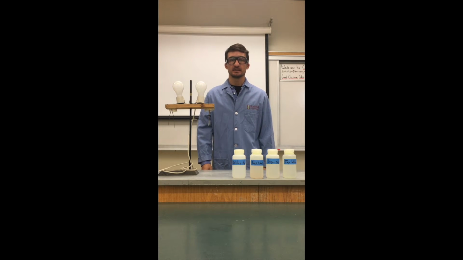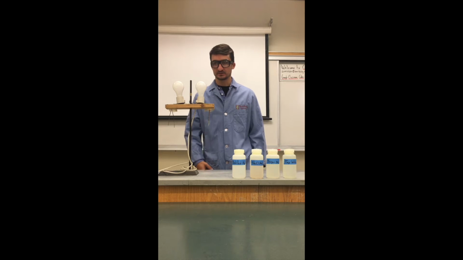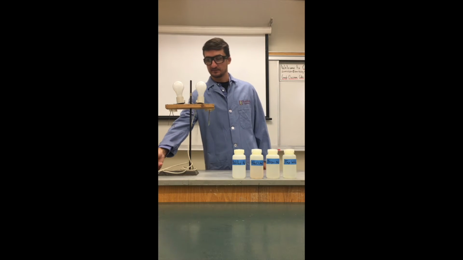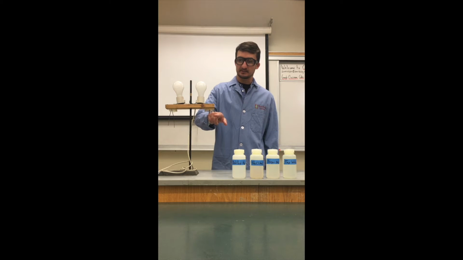Rosen here. Today we're going to be thinking about the conductivity of solutions and just a little bit about our setup. Here you can see we have a ring stand and there are light bulbs. Okay, now these light bulbs, they are plugged in, and we have a cord here which is plugged into an outlet, and hanging down you can see two wires.